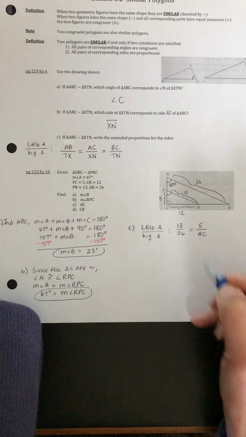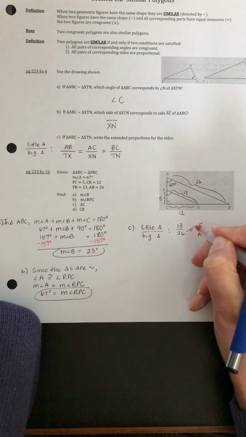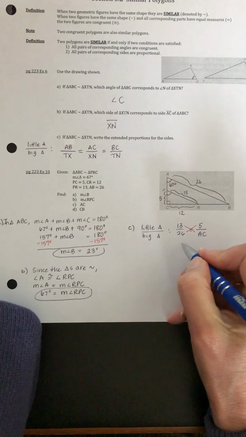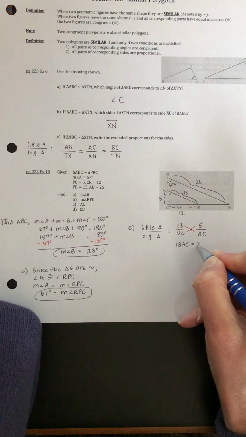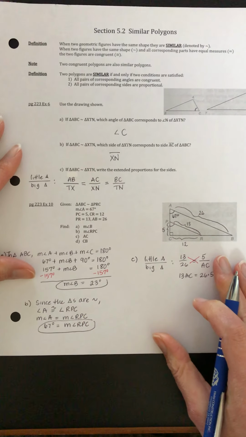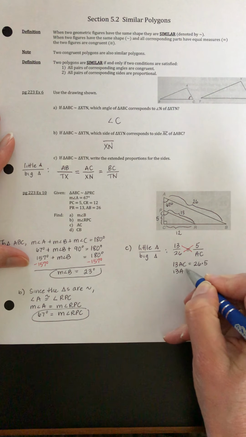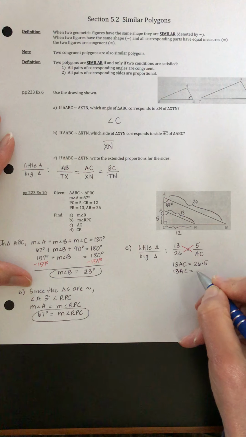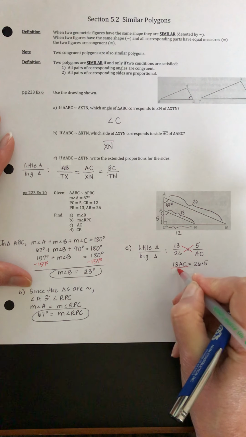Okay, so then we can go ahead and figure out what we've got by doing cross multiplication. So we have that 13 times AC equals 26 times 5. Let's divide both sides by 13.